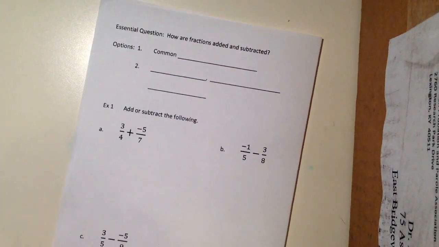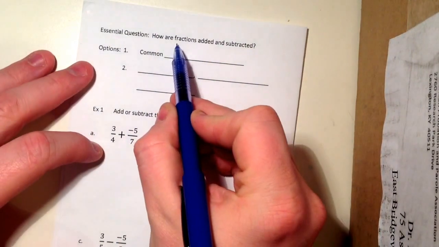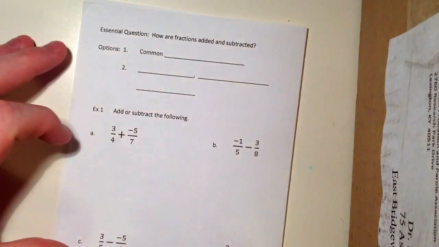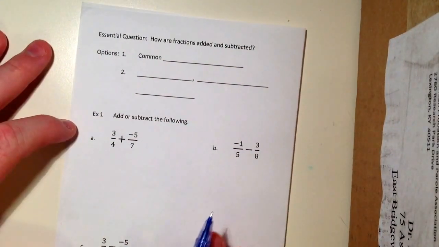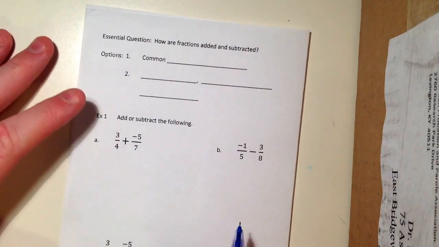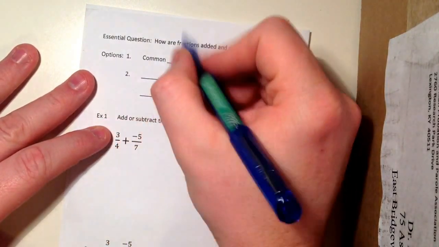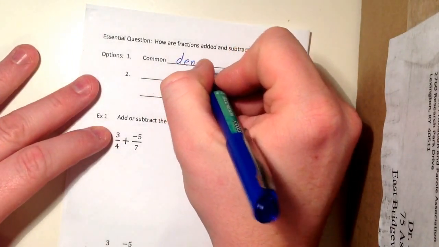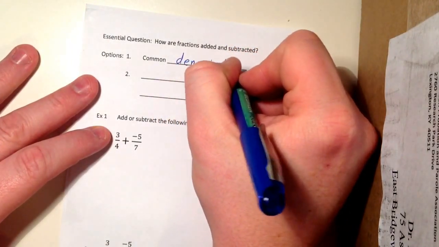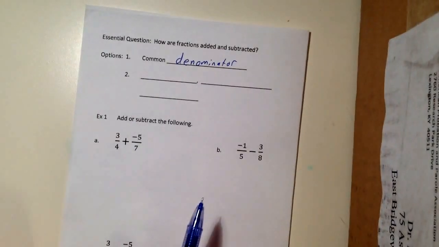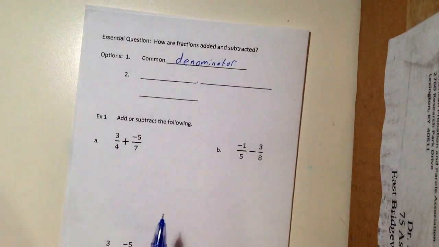All right, the ugly ones. How are fractions added and subtracted? All right, this is where it just is bad. We just don't like this. So, first of all, option one, you can just find a common denominator. It's very simple, no big deal.